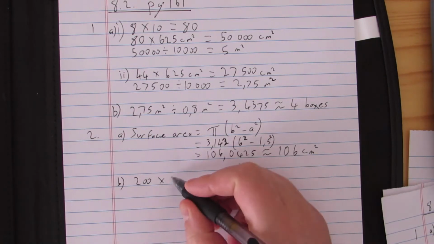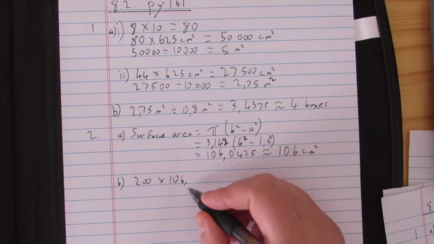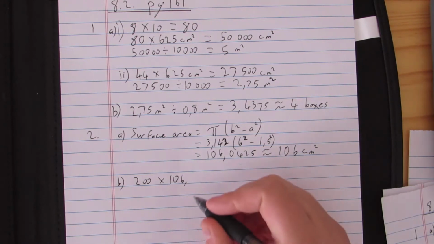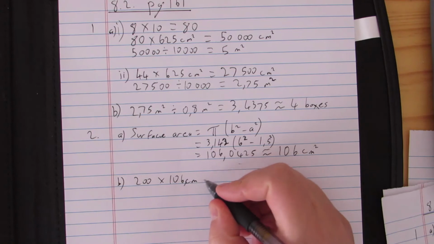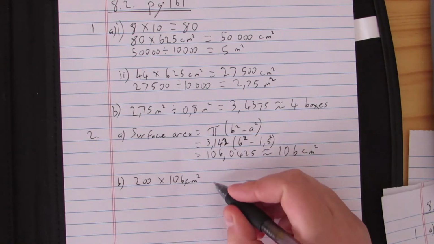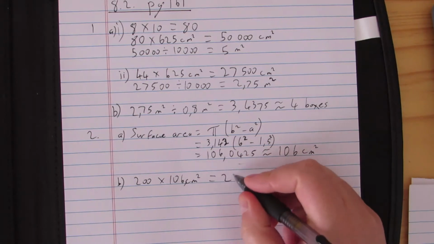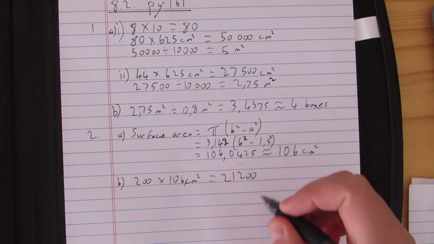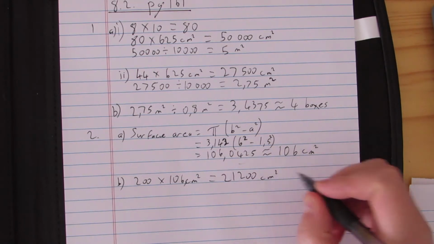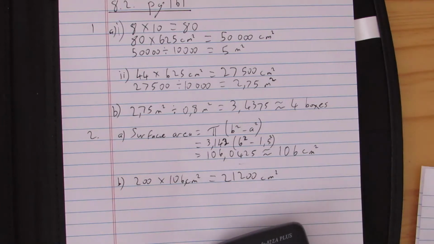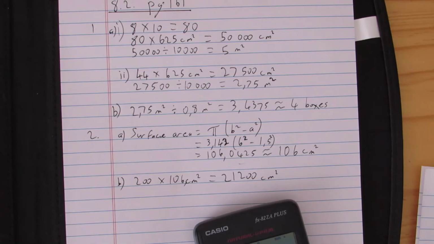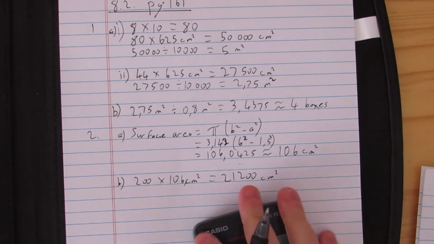So 200 donuts, each of them having a surface area of 106 square centimeters. That's going to give us a total of 21,200 centimeters squared. Let's just double check the maths quickly. 106 times 200. Yep, that's correct.